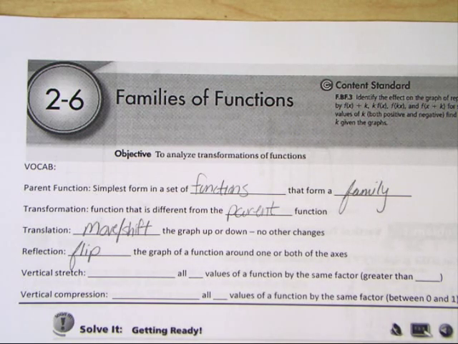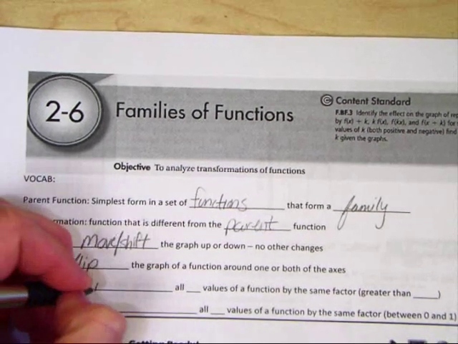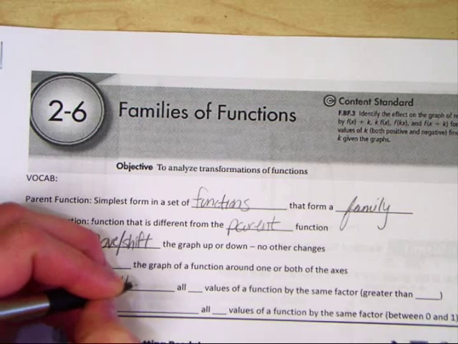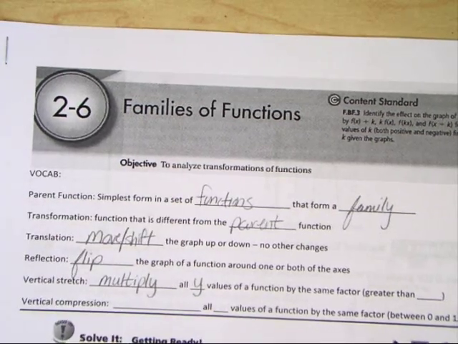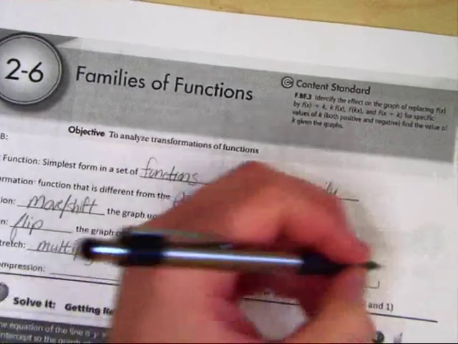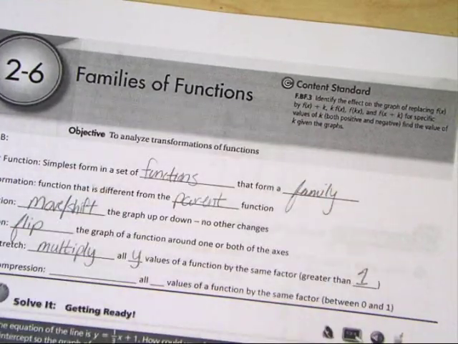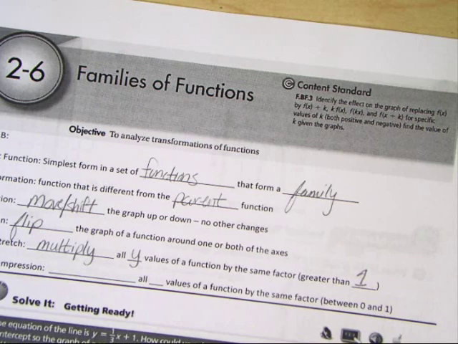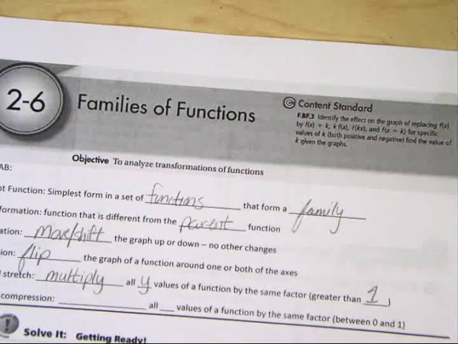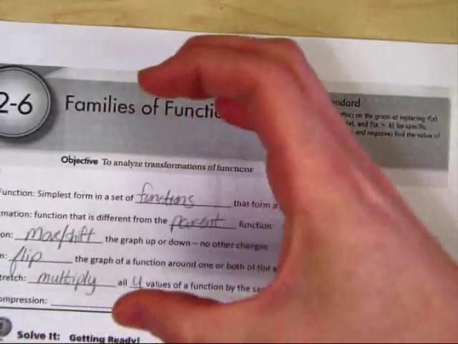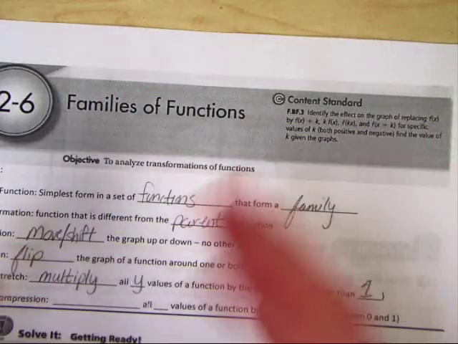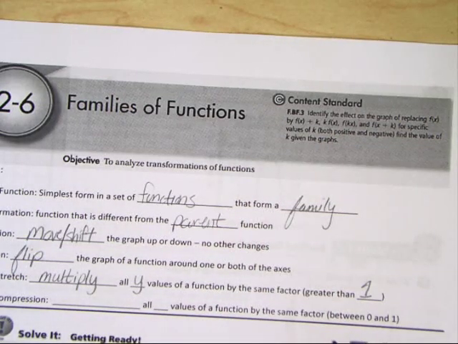Now a vertical stretch is when you multiply all of the y values of a function by the same factor. That factor needs to be greater than 1, okay? Greater than 1, and I mean its absolute value is greater than 1. What would that be an example of? Ready? If you have a circle and you vertically stretch it, something like that, when it gets stretched. You'll see what I mean as we continue on.